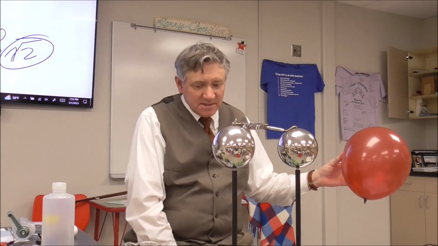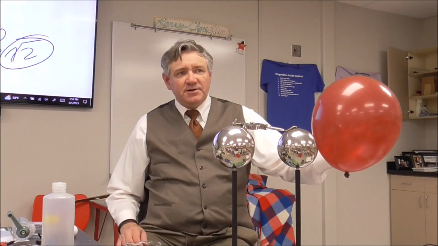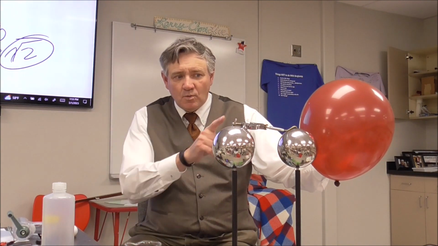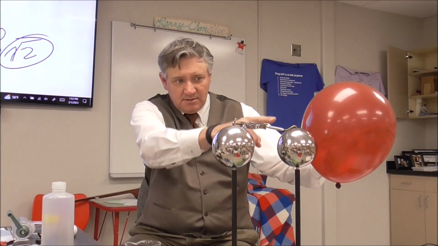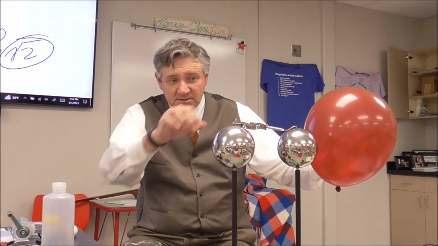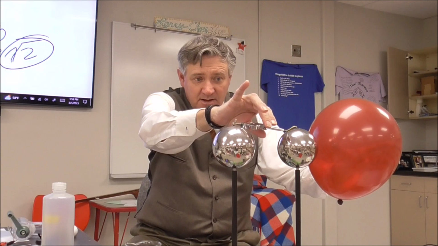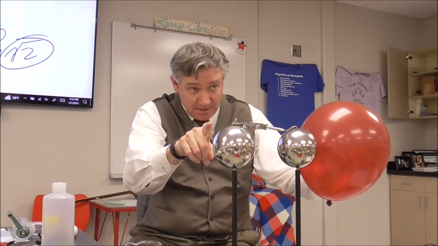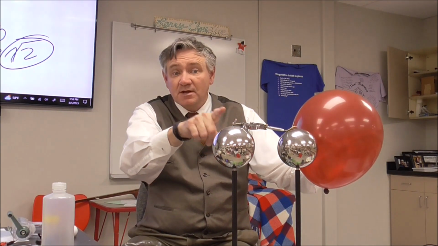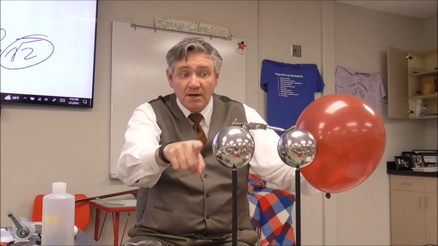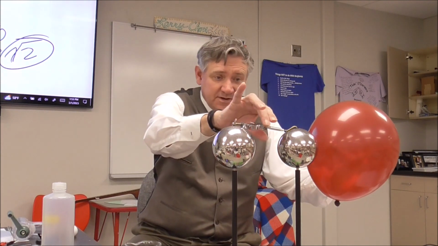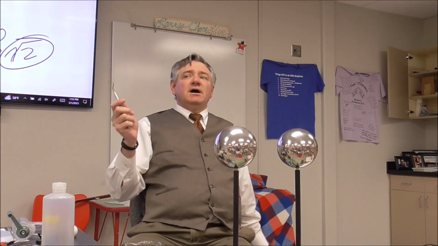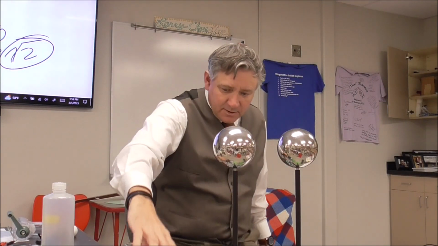Okay, so if I bring this balloon near here, what's going to be the charge on the one closest? Positive. And the one on the right's going to be? Negative. So if I disconnect them, because they're connected, or if they're touching, same idea, because that's allowing that to happen. So if I move this here, that should be negative, and this one should be positive. So now if I do this and separate them, I should now have two charged spheres, okay? And hopefully that works.